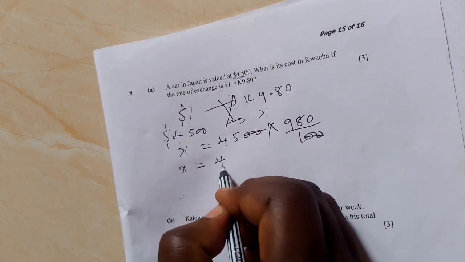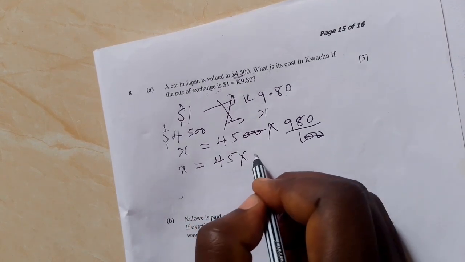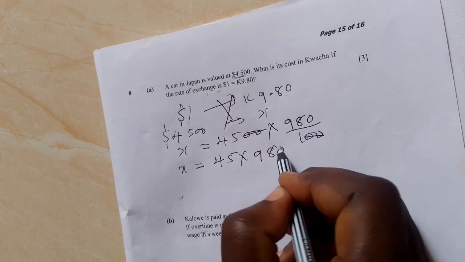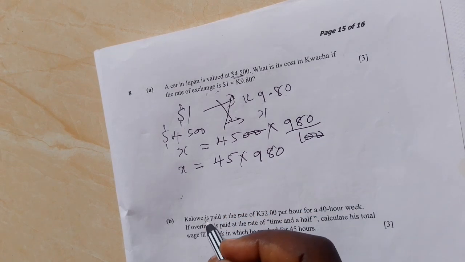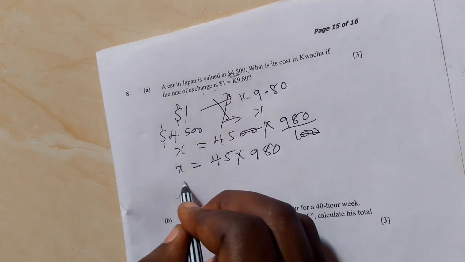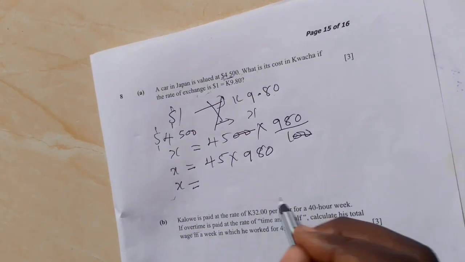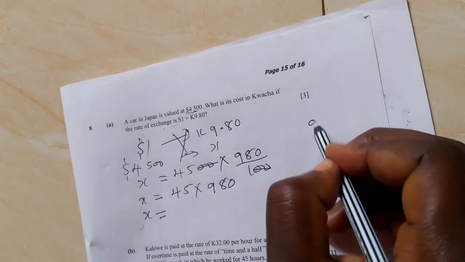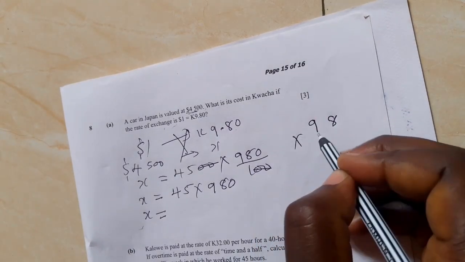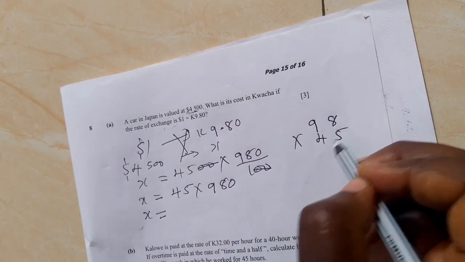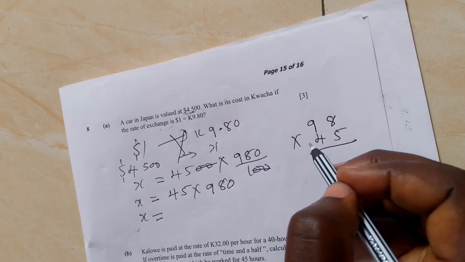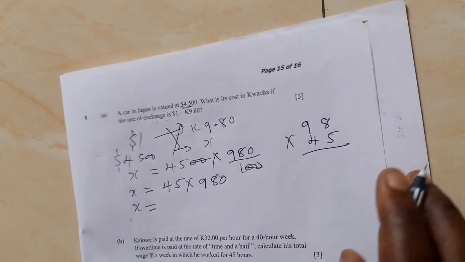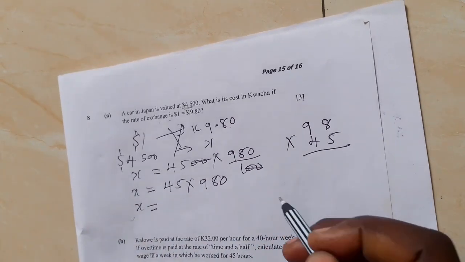So you are going to have 45 multiplied by 980. You can ignore the 0 first and do 98 multiplied by 45. Avoid the calculator at all costs, even when you are alone, maybe just for confirmation.